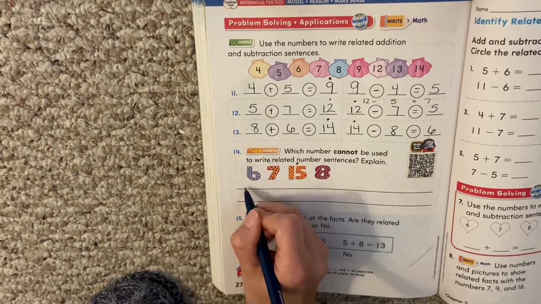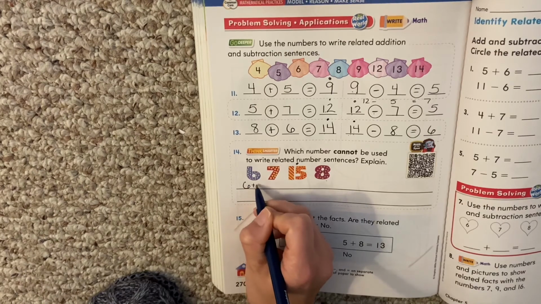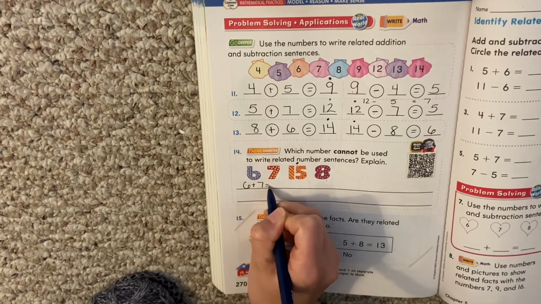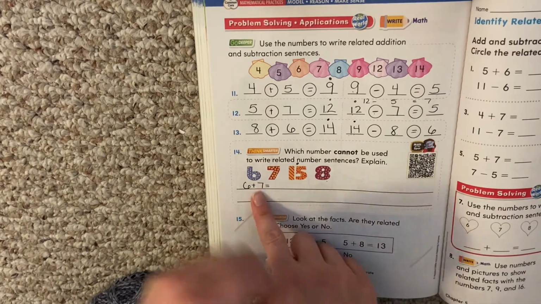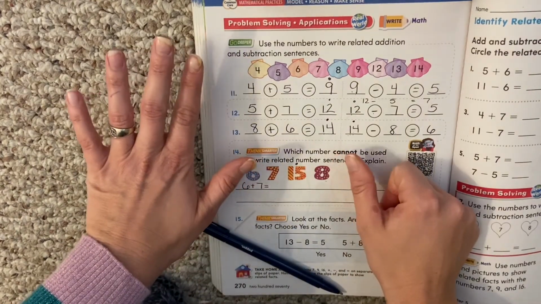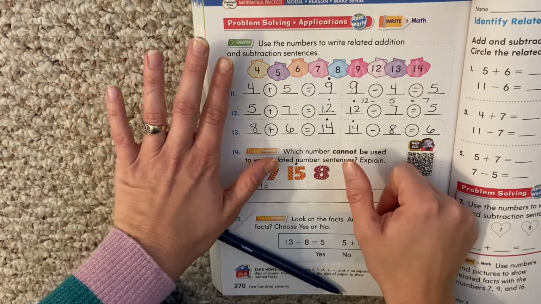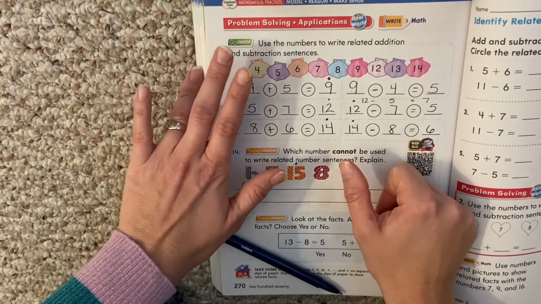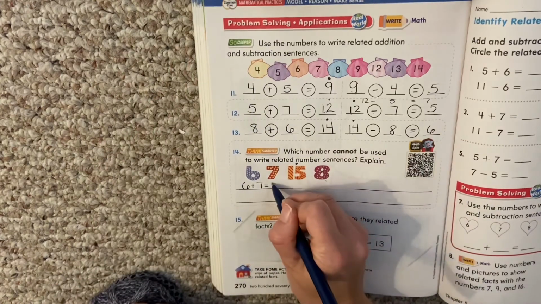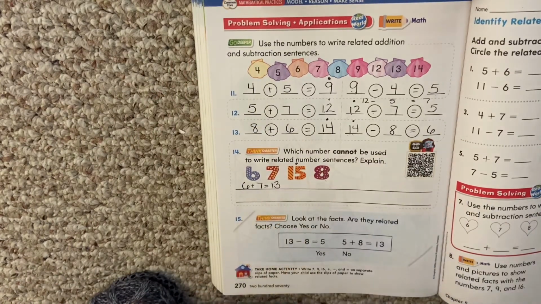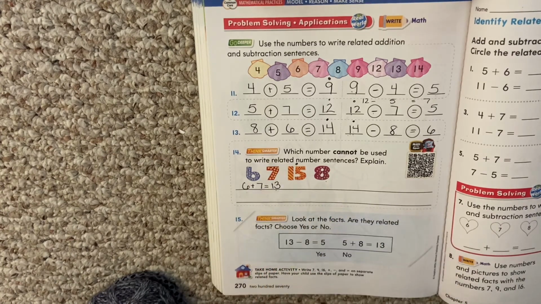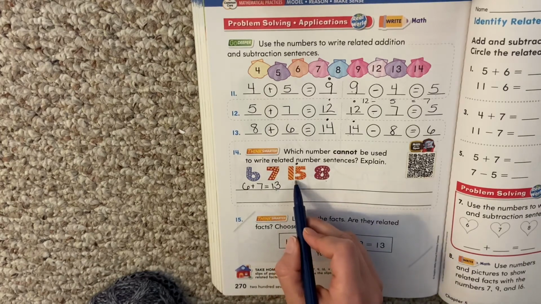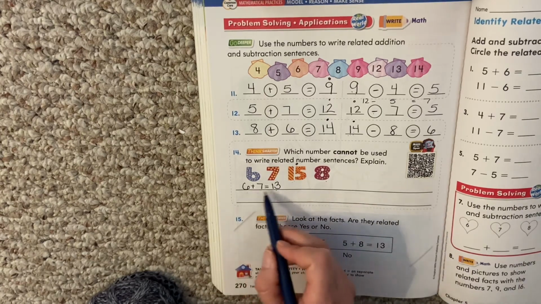6 plus 7. If we add 6 plus 7, what do we get? Well, let's put 7 in our heads, 6 on our fingers. 7, 8, 9, 10, 11, 12, 13. The 6 plus 7 equals 13. That doesn't work, does it? No, because we don't have a 13. So we can't use this problem.